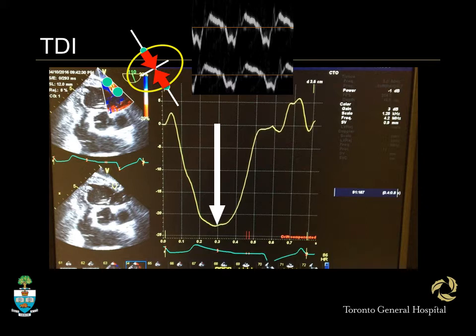The displacement of these two dots towards each other is displayed as a negative value, which is the strain. In this case, this is a curve of a normal strain, which is more than 20%, or minus 20, which is here. So it's a complicated system.